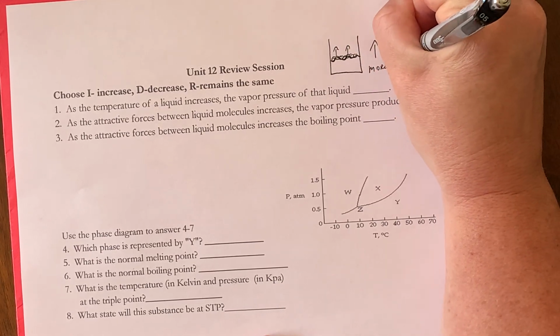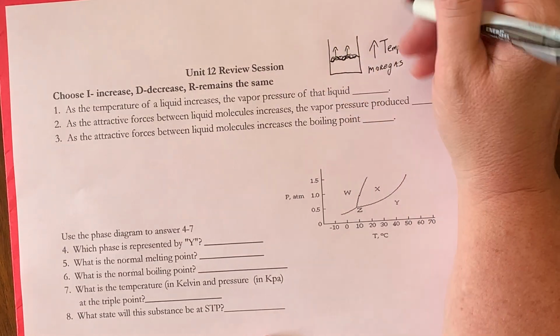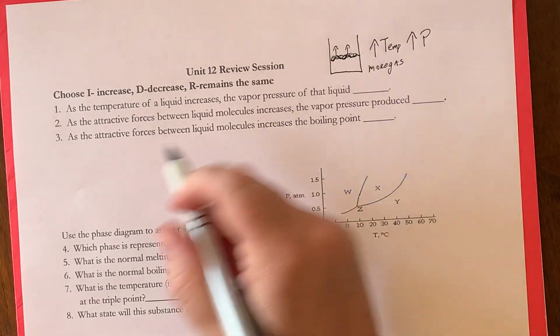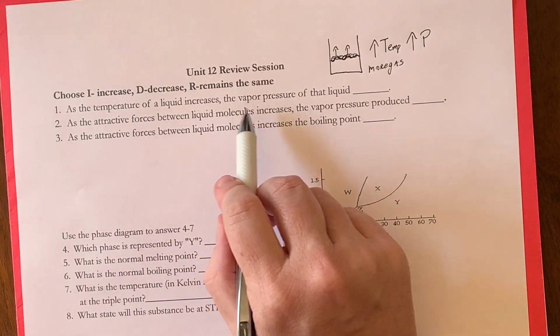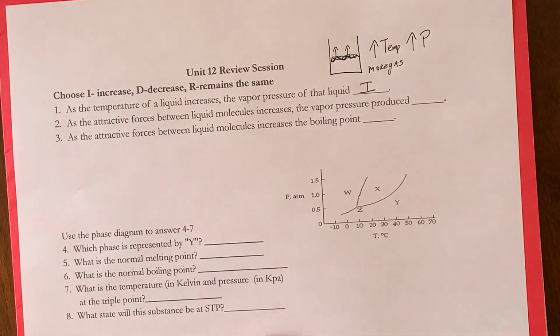The more gas we have, the more chances there are that they're going to hit the sides of the container, which is going to cause an increase in pressure. So as the temperature of the liquid increases, the vapor pressure of that liquid will increase as well.